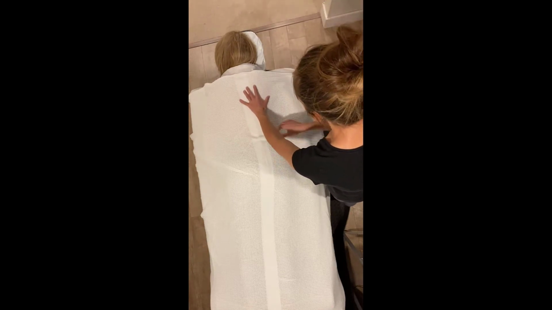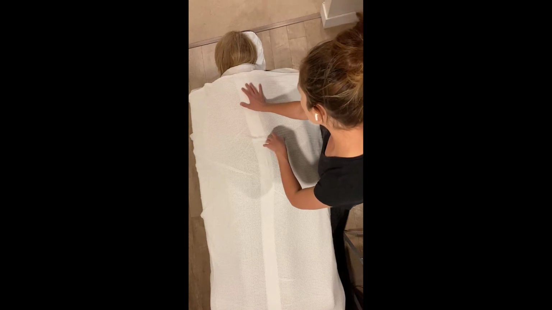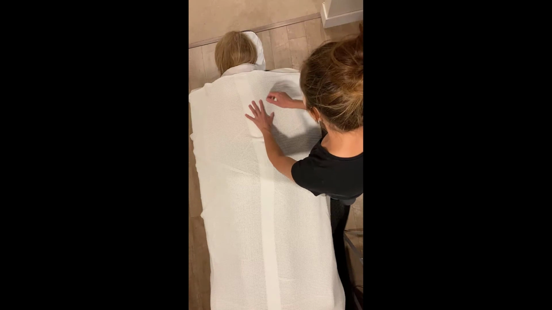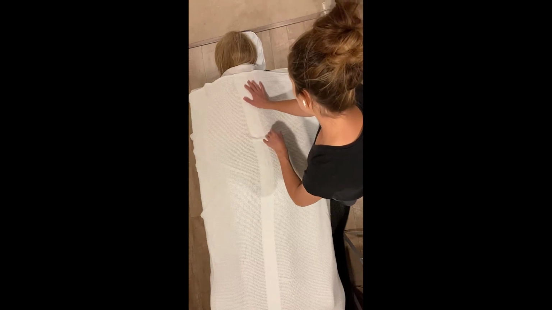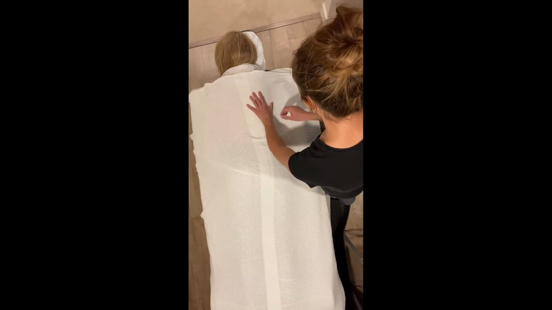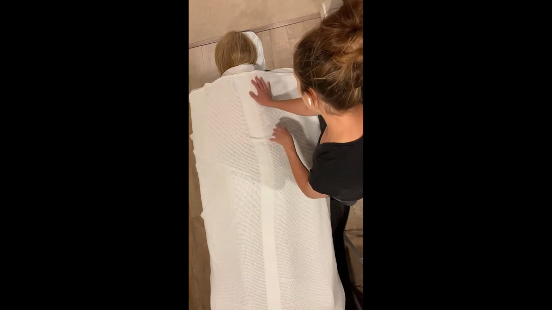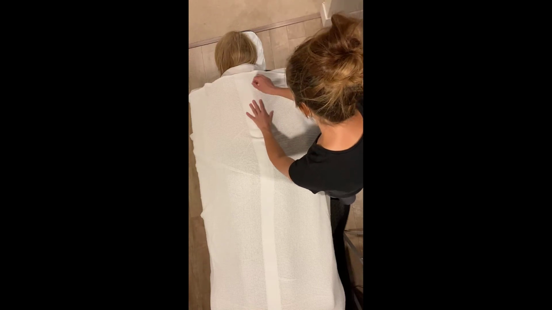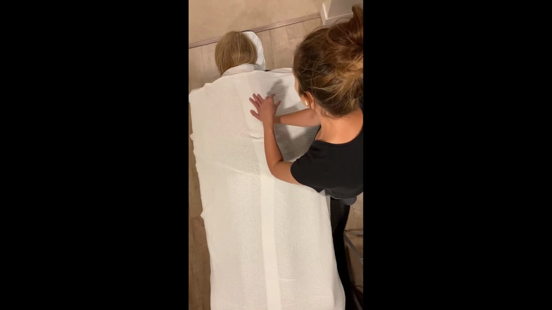The rate, so the speed, and the duration with which this technique is applied will determine whether it is relaxing and sedative in effect, or if it's more stimulating or arousing, like if your patient has fallen asleep on the table and you're trying to wake them up.